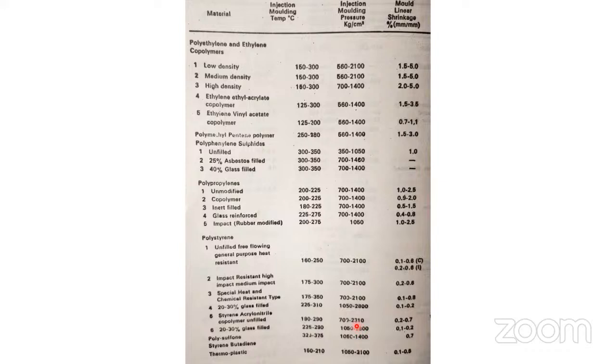Hence, friend, if you see, the filler not only reduces the cost of that compound, but it also gives dimensional stability. By adding the filler, the strength will increase. Shrinkage, you can reduce the shrinkage by adding the filler in the material.